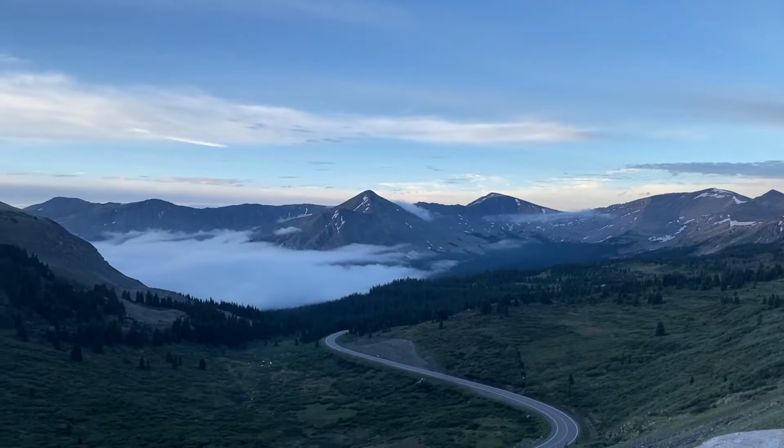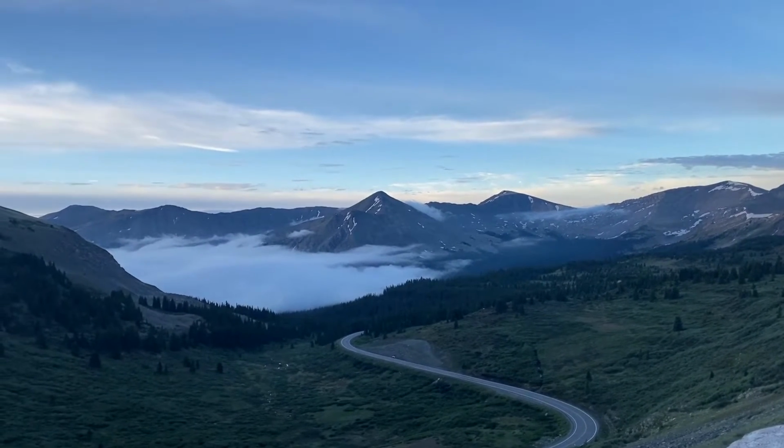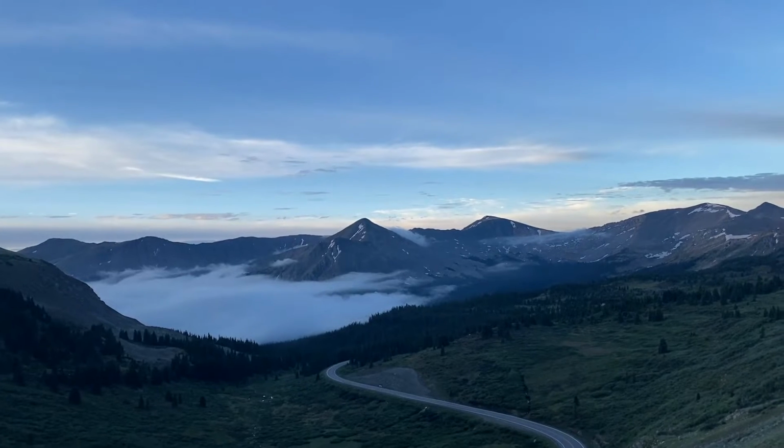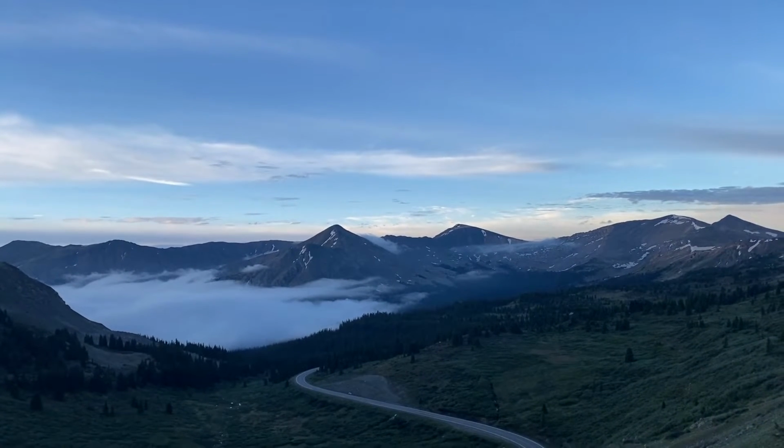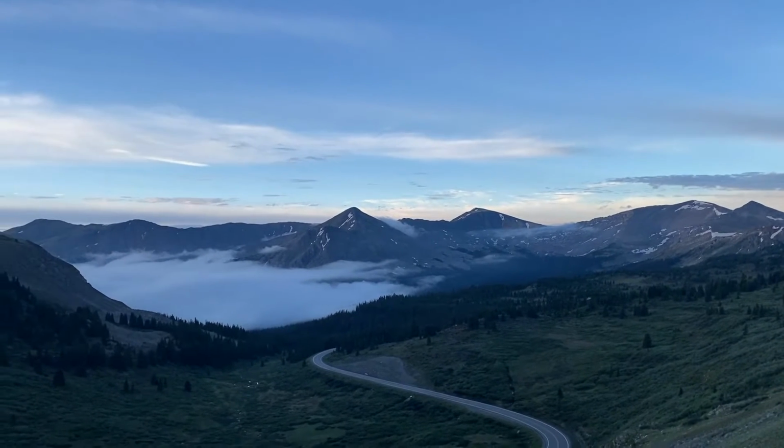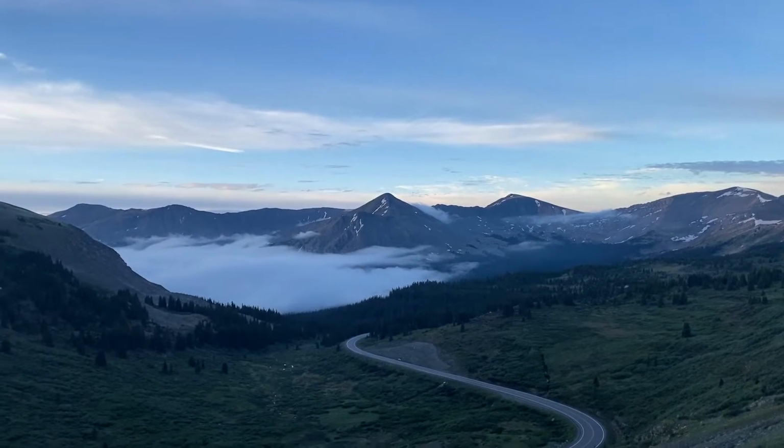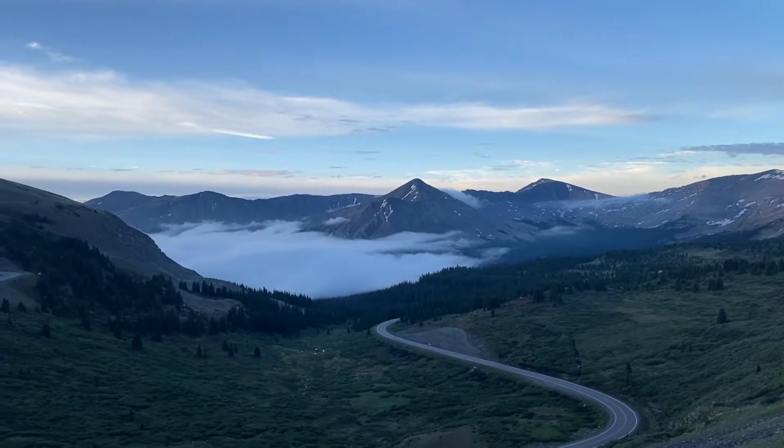So again, here we are at Cottonwood Pass. If you've been to Colorado at all, you might say that this is very typical Colorado Rocky Mountain geography, which is an absolutely true statement. But I look at it and I see something else.